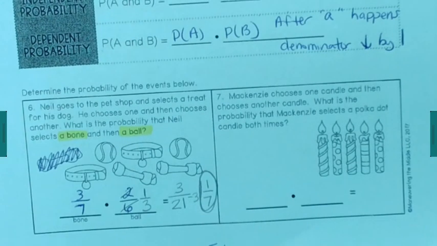Everybody okay with that question? Yeah? All right. Anybody else want to read? Okay, go ahead, Amin. Last one.